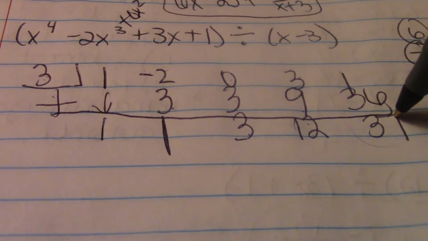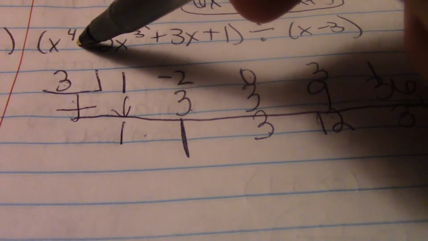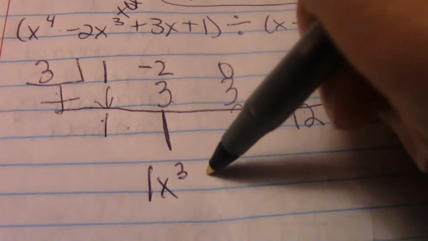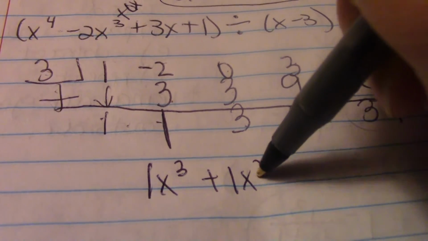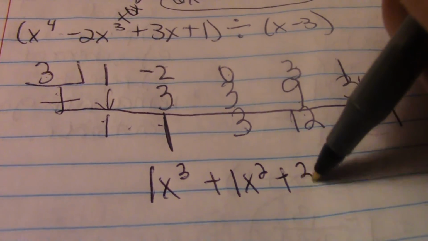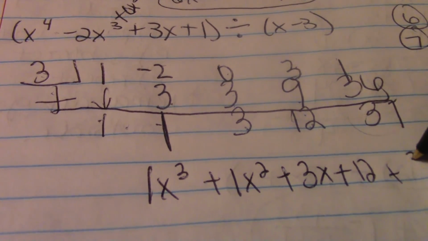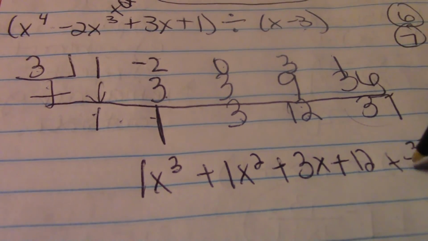Remember that this is the remainder, and this has to be 1 less than this. So if this is x to the 4, this has to be x cubed. 1x cubed plus 1x squared plus 3x plus 12 plus 37 over, and that was x minus 3.